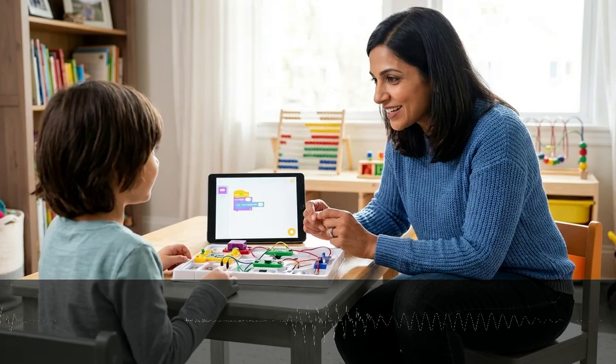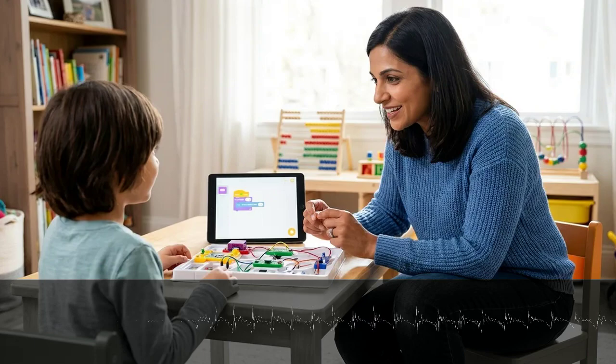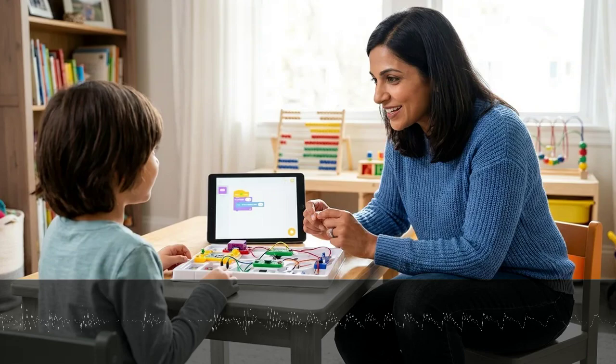The comparison between Python and Scratch for teaching AI clarifies when each language makes sense in your child's progression. Spoiler, visual tools come first for almost everyone, regardless of eventual goals.